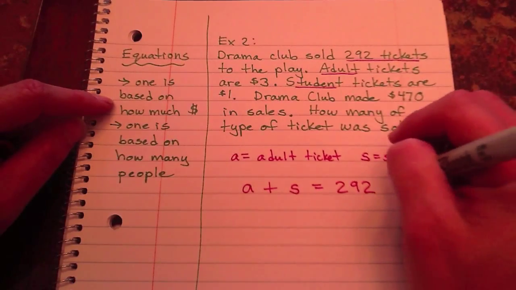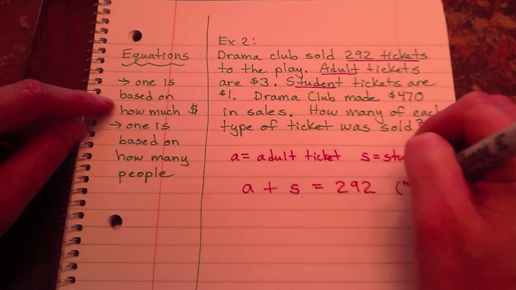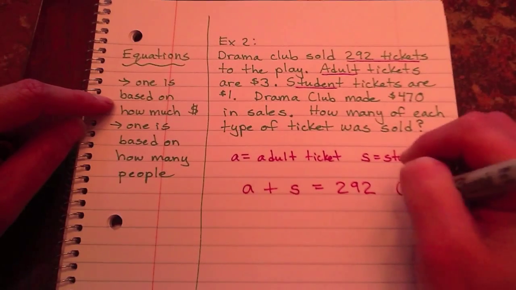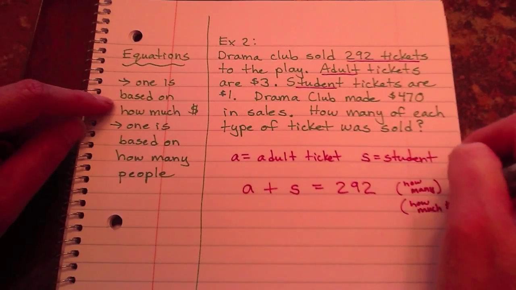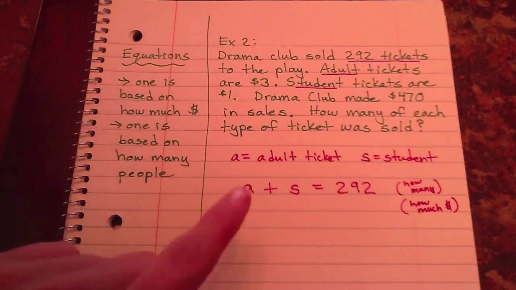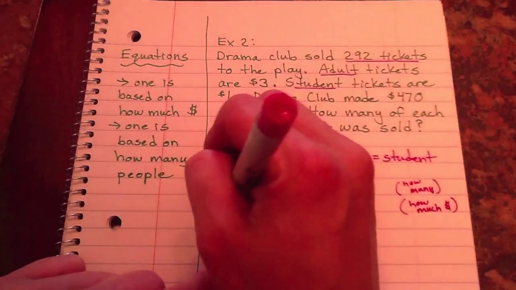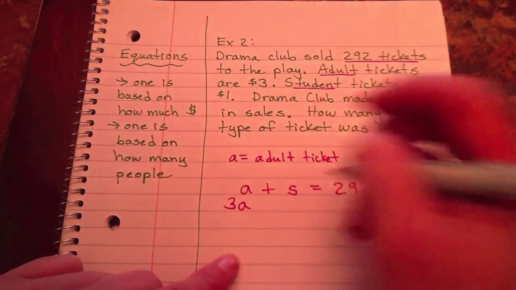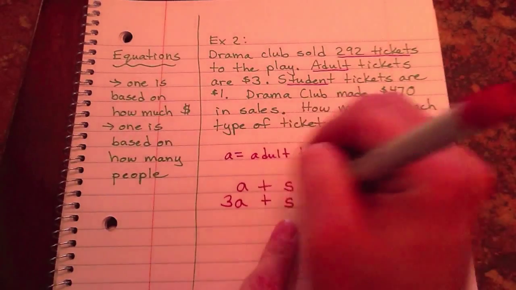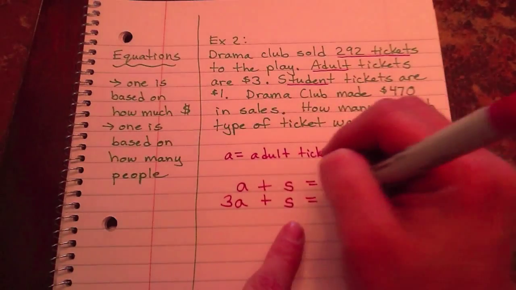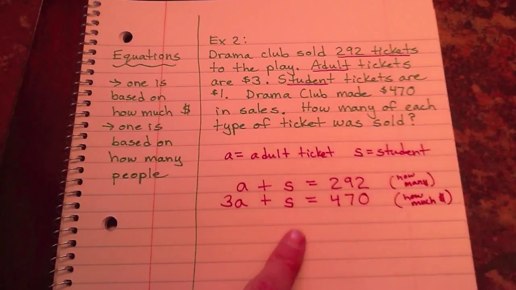So this is my how many. This one's going to be my how much money. Adult tickets were 3, so $3 for every adult, plus $1 for every student equals $470.